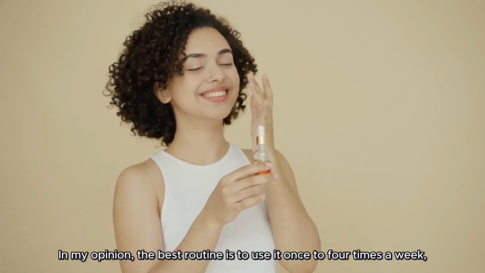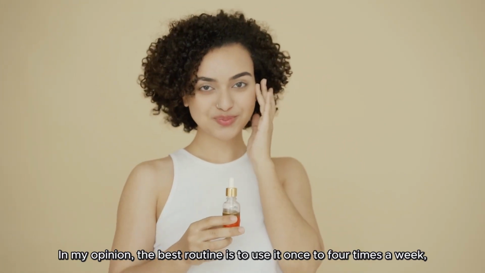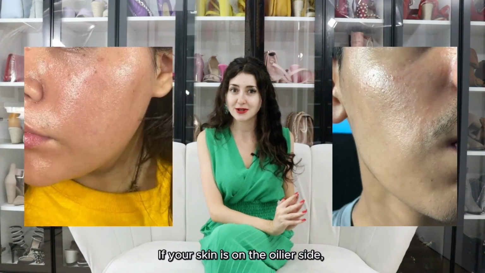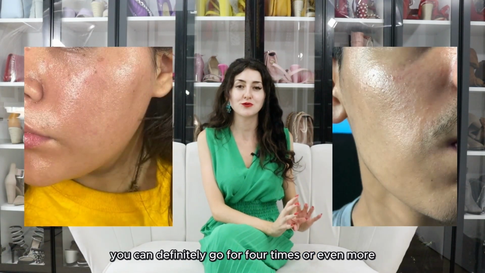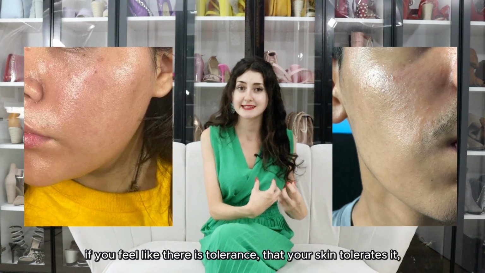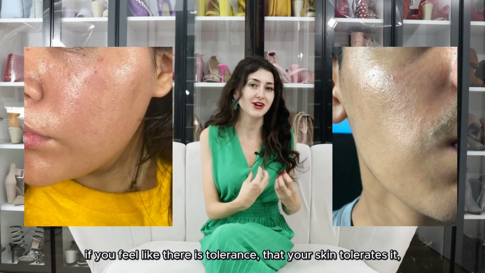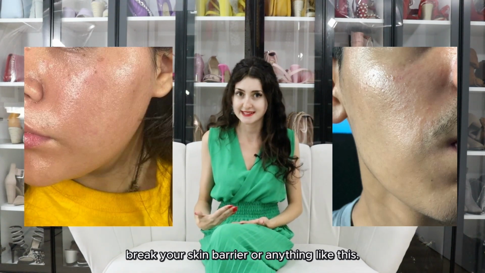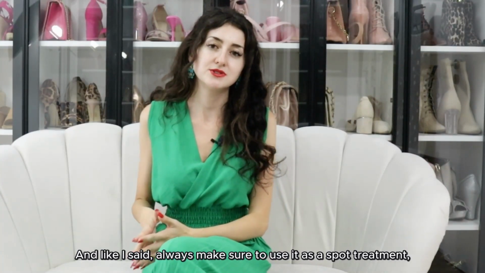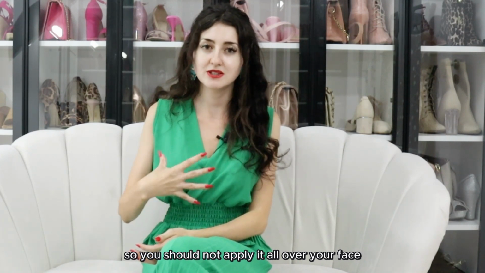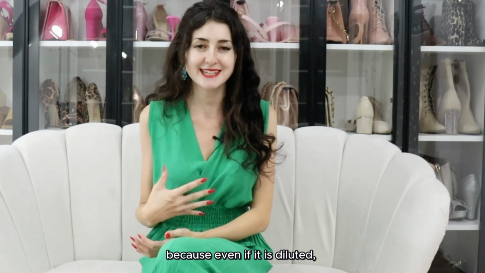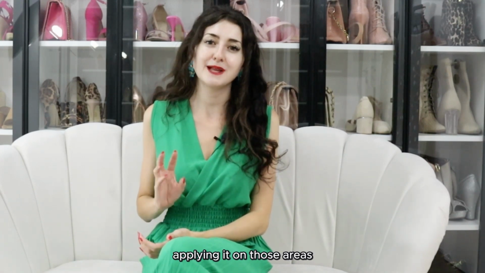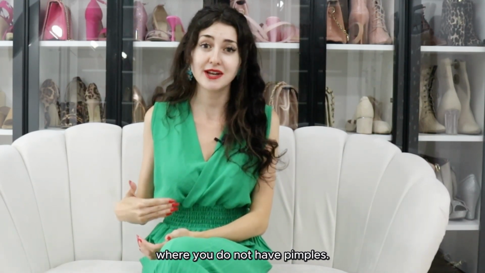In my opinion, the best routine is to use it 1 to 4 times a week, depending on your skin tolerance. If your skin is on the oilier side, you can definitely go for 4 times or even more if you feel like your skin tolerates it, so it doesn't irritate your skin, break your skin barrier or anything like this. And like I said, always make sure to use it as a spot treatment, so you should not apply it all over your face, because even if it is diluted, it is still too strong, and there's no point applying it on those areas where you do not have pimples.